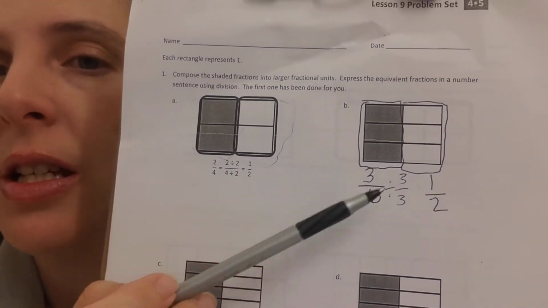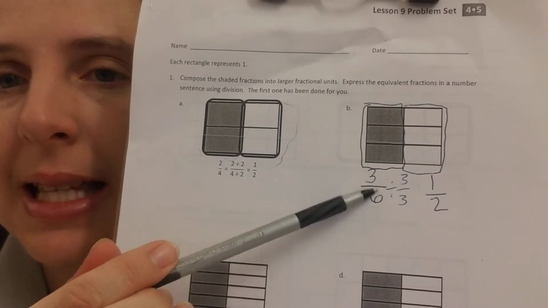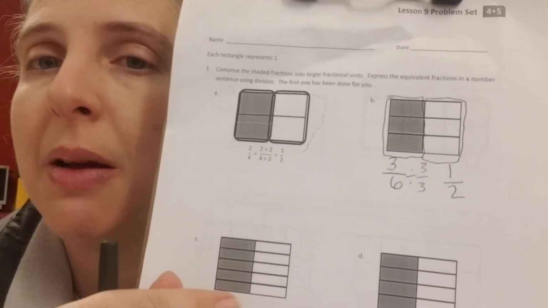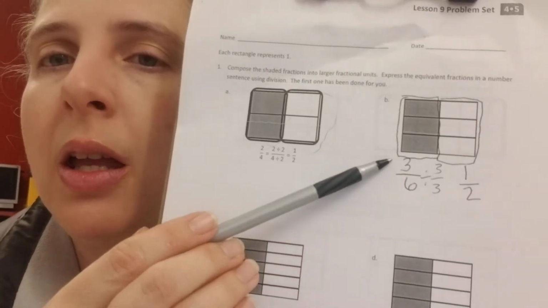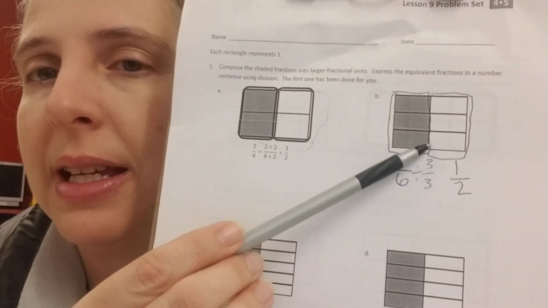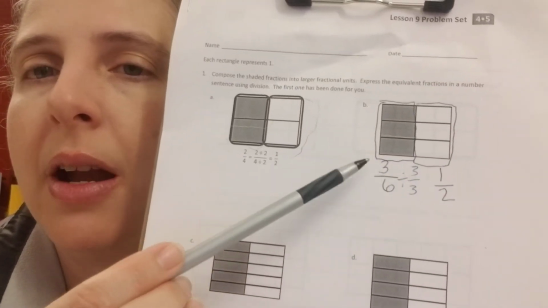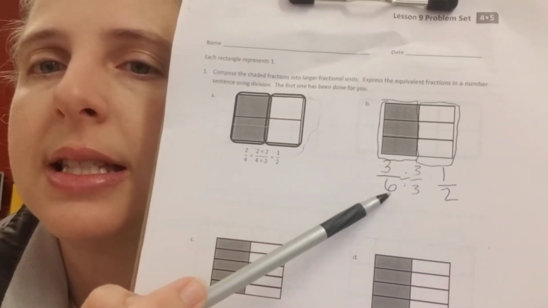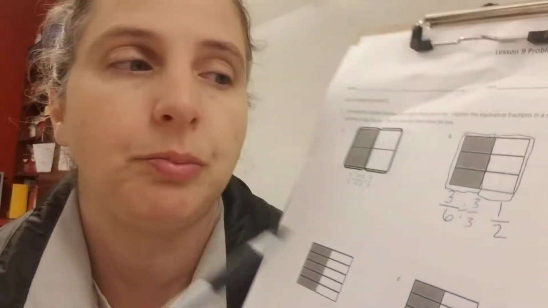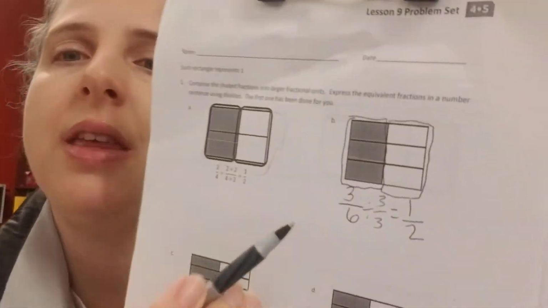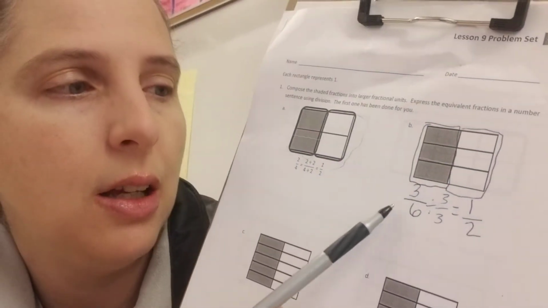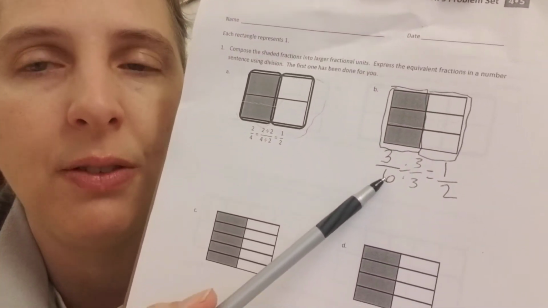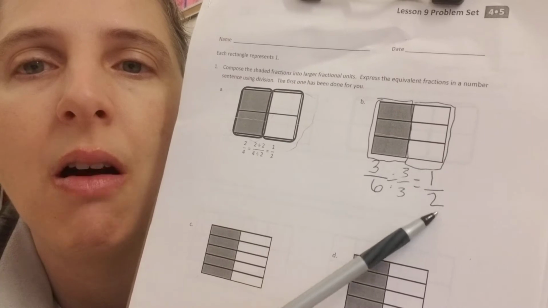Remember, you have to divide or multiply by the same thing when we're doing this, okay? So when you're making an equivalent fraction, you have to multiply by the exact same number. When you are simplifying, you have to divide by the exact same number in the numerator and denominator. So 3 divided by 3, does that equal 1? Yes. 6 divided by 3, does that equal 2? Yes. So then these are equivalent fractions, 3/6 and 1/2. But what I've done is simplified it. I've taken it down to the smallest numbers.